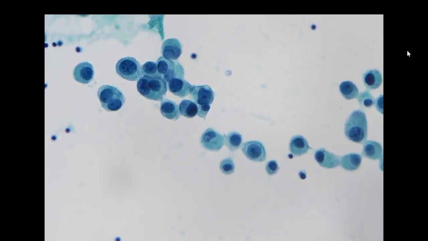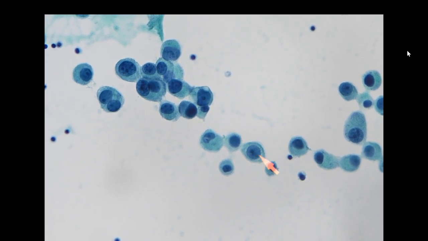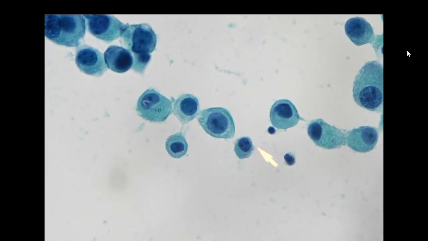diagnostic clue for me, I would usually search first for a very prominent nucleolus, which is more common in metastatic adenocarcinoma. The second, I would try to look for cytoplasmic vacuoles, which are also more common in metastatic adenocarcinoma. But if you ask me, what is this cell? Is this a reactive mesothelial cell, or is this a poorly differentiated adenocarcinoma?